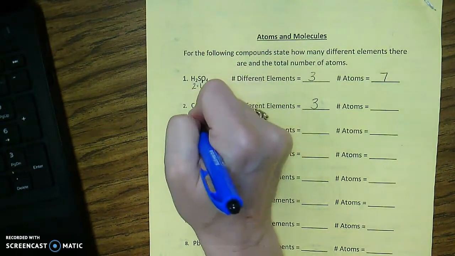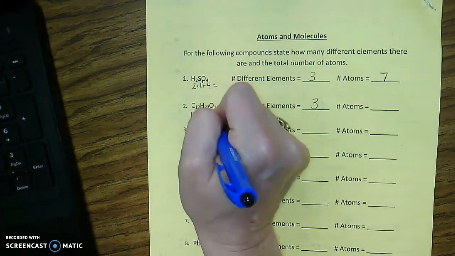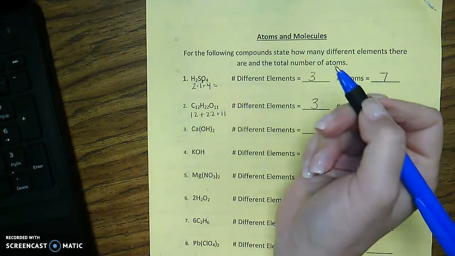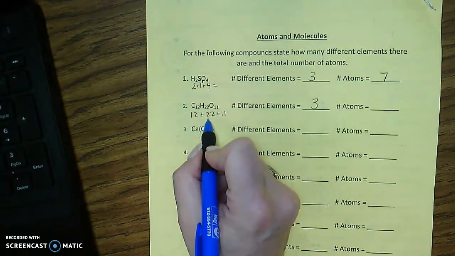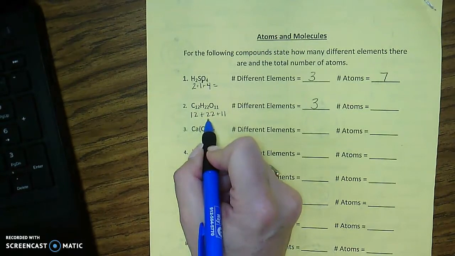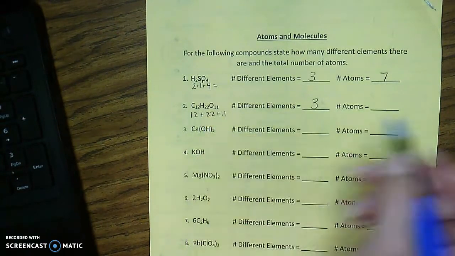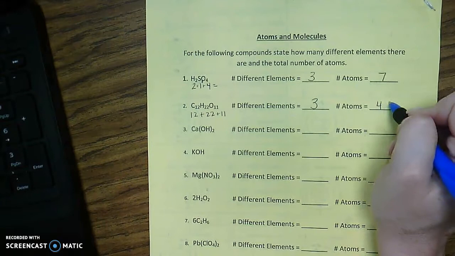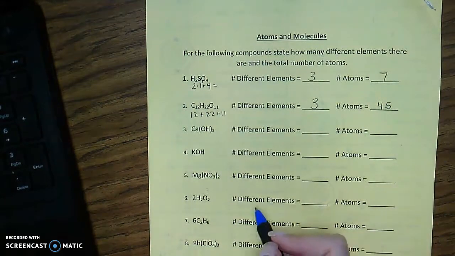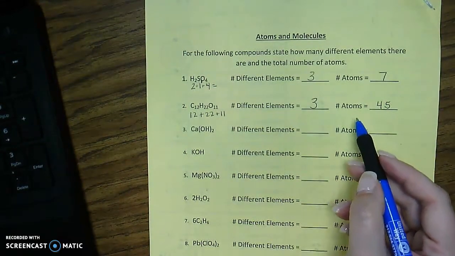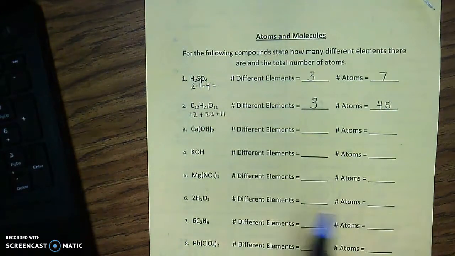Subscripts. So 12 plus 22 plus 11. And 12 plus 22 is 34, plus 11 is 45. So 45 different atoms to make that molecule of sucrose.